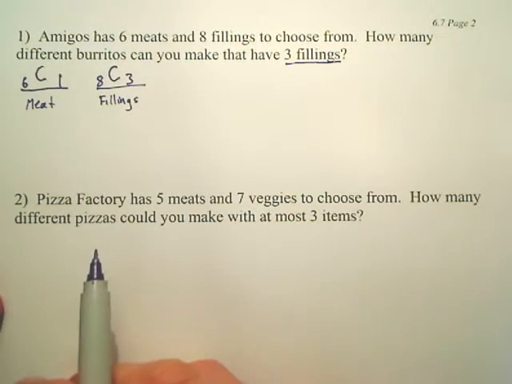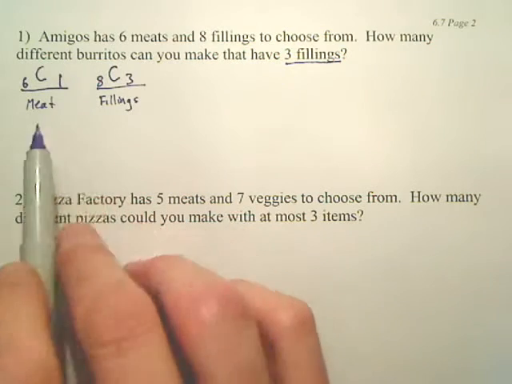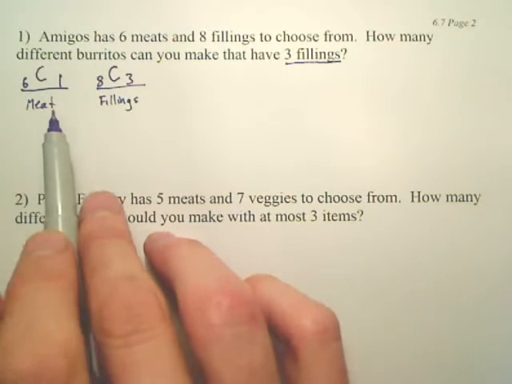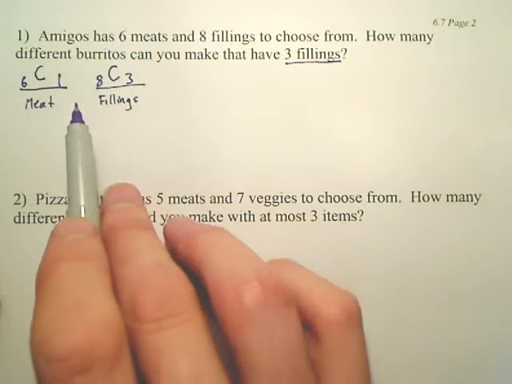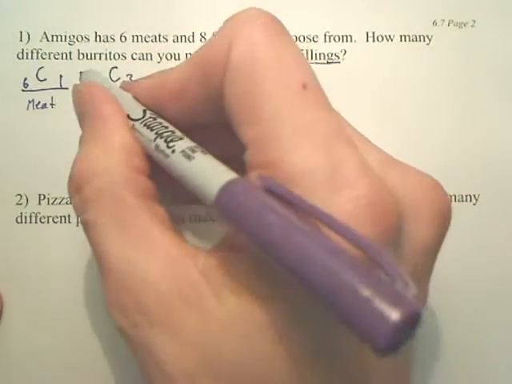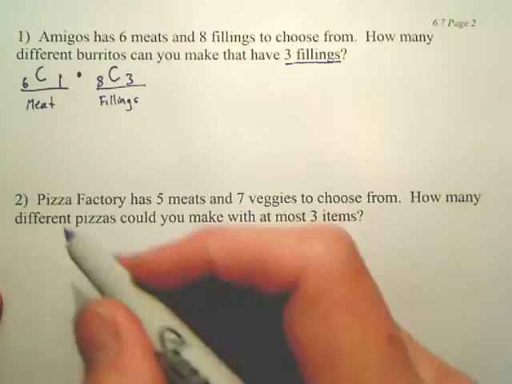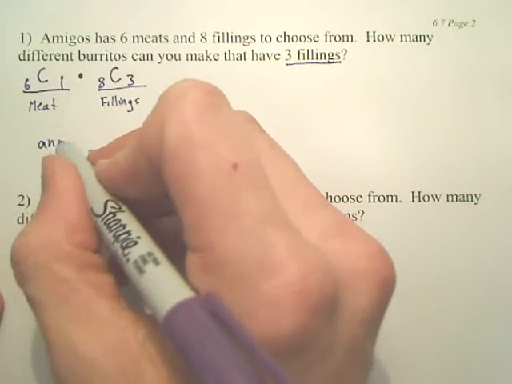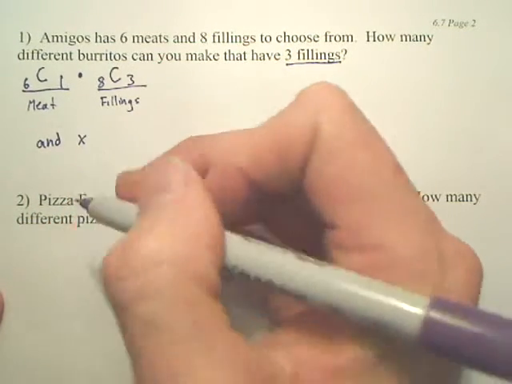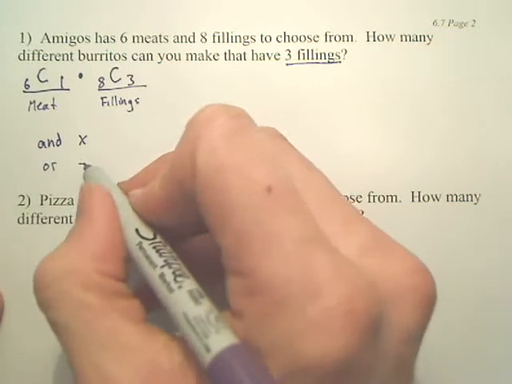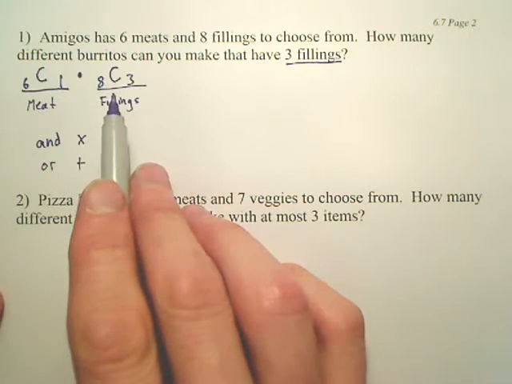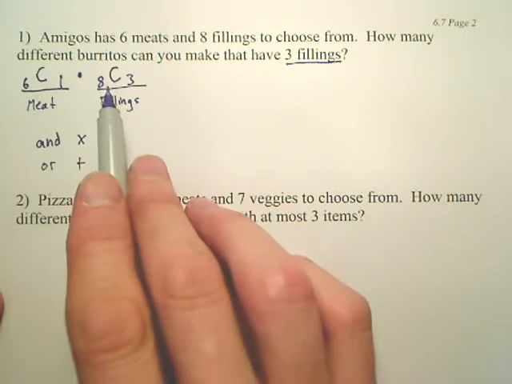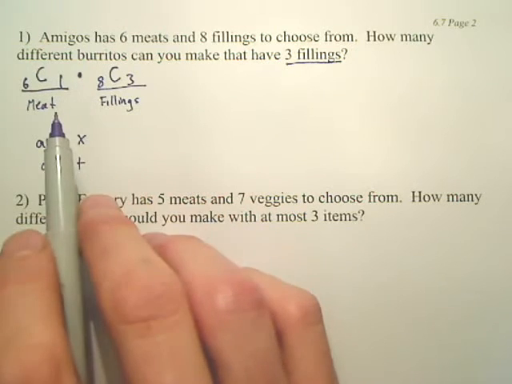Now, next, we're going to find these 2 values. Do we have in our burrito meat and the fillings, or meat or the fillings? And. Isn't there an and there? Ands are multiply, and it's going to make sense when we move down to here. Whenever you have an and statement, it's a multiply. Whenever you have an or, it's a plus. It wouldn't make much sense to have meat or fillings, unless you're a vegetarian. So meat and fillings would be a multiply.